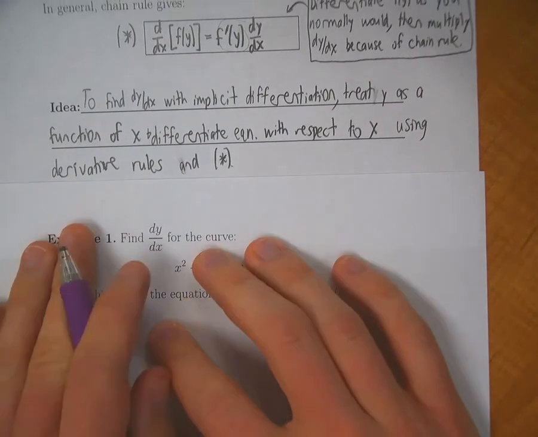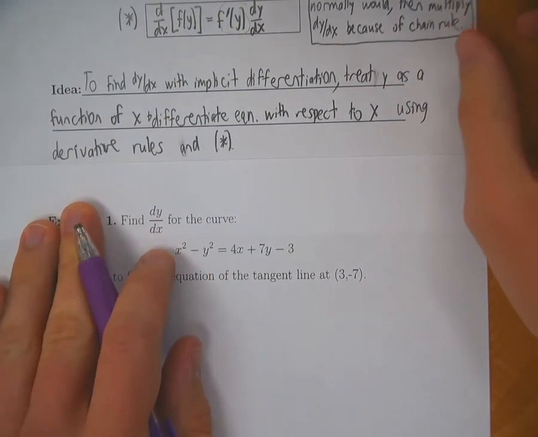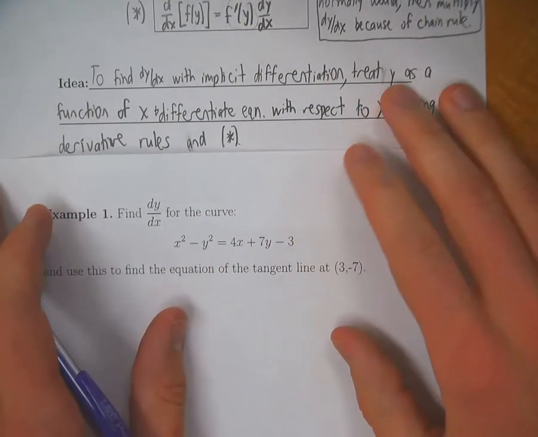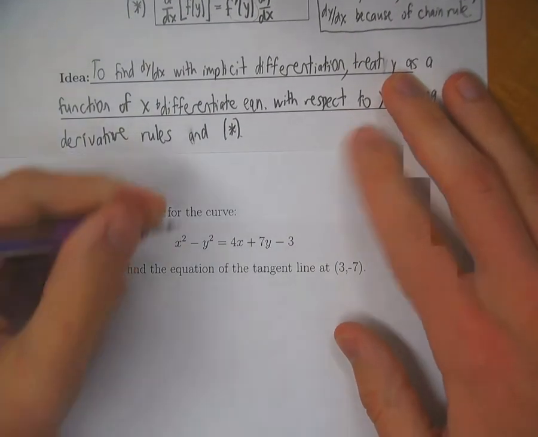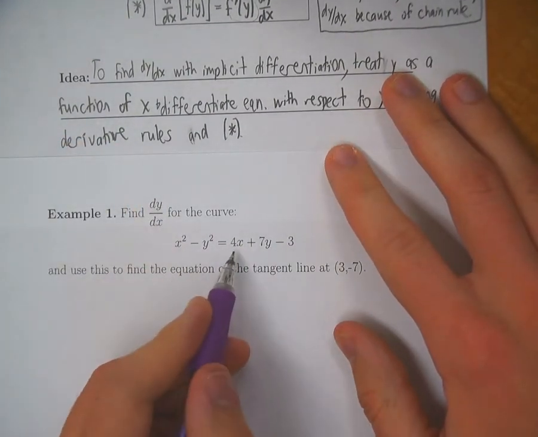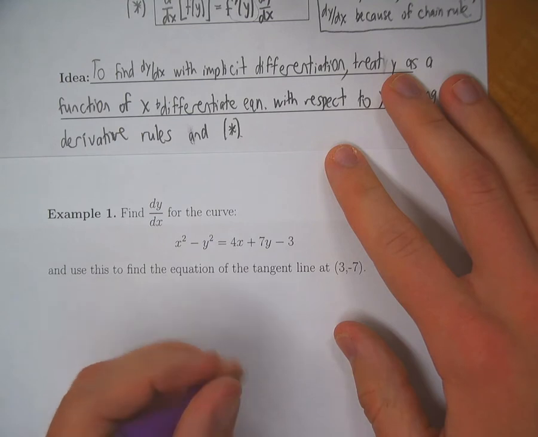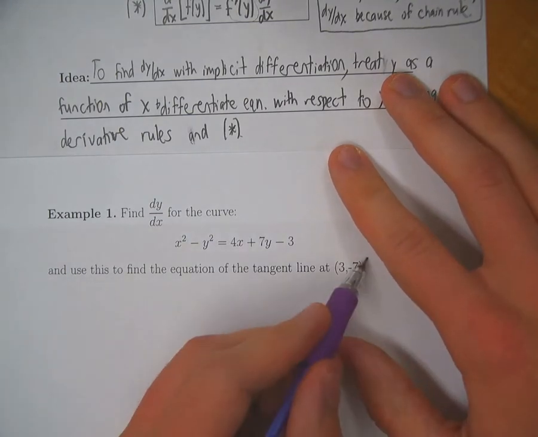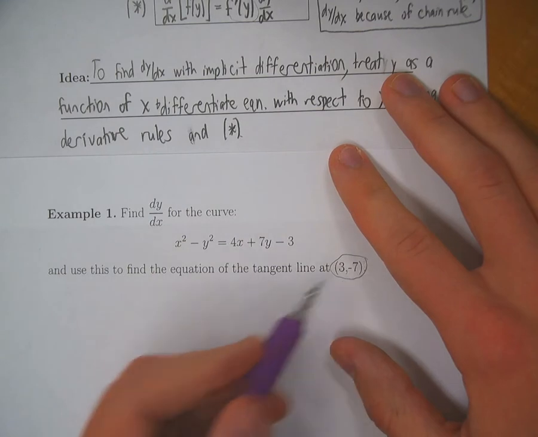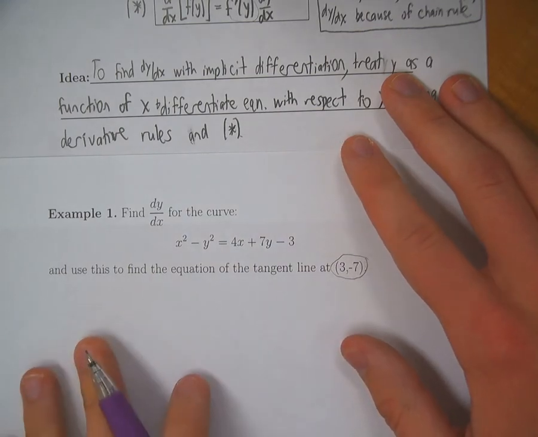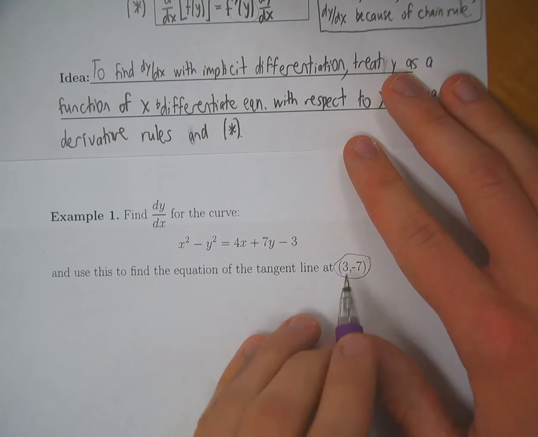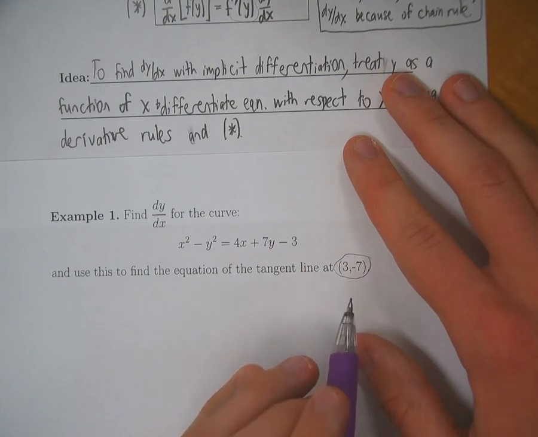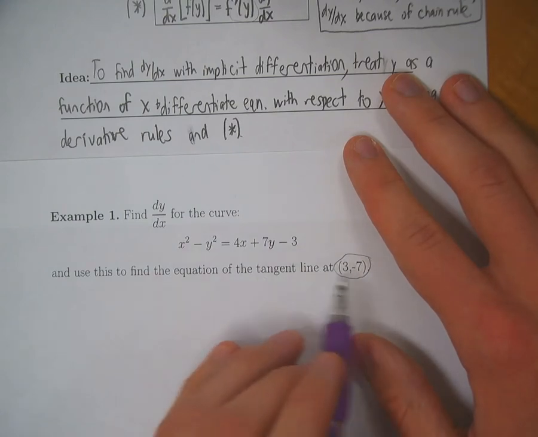Example 1 asks us to find dy dx for the following curve: x squared minus y squared equals 4x plus 7y minus 3. And we have to use this to find the equation of the tangent line at (3, -7). If you're given a point like this, you can assume it's already a point on this curve.